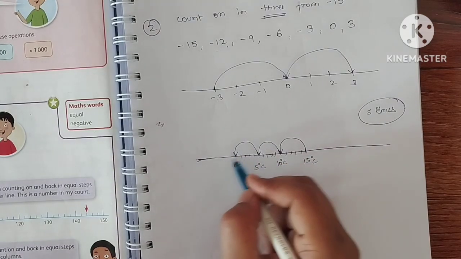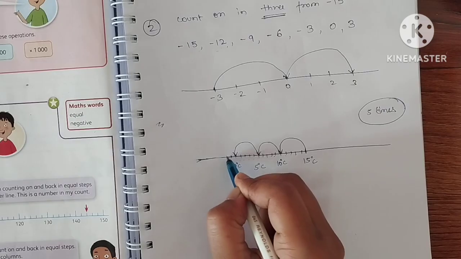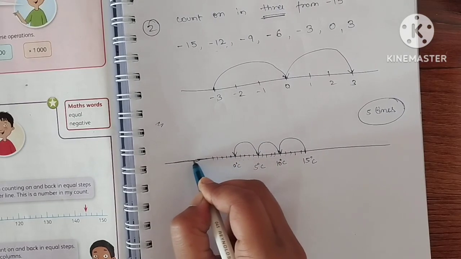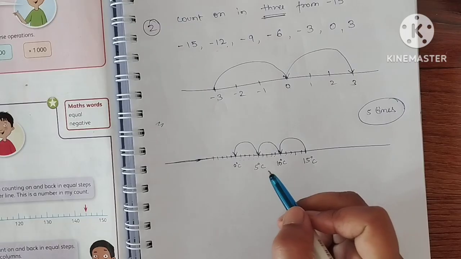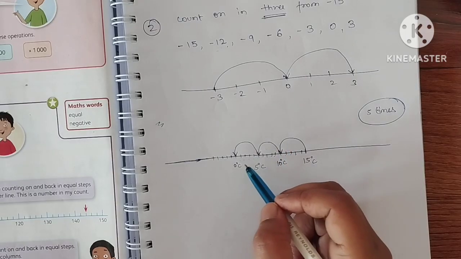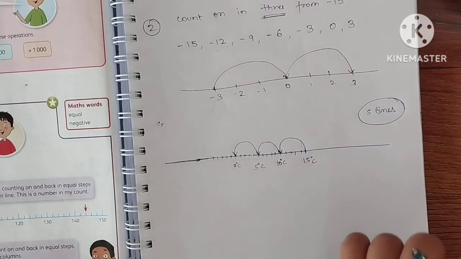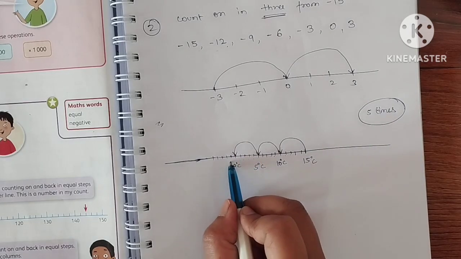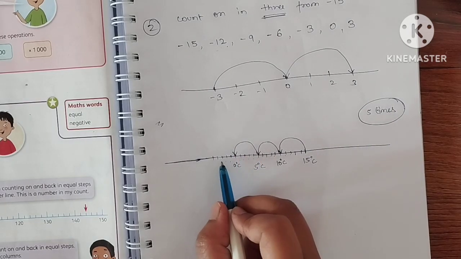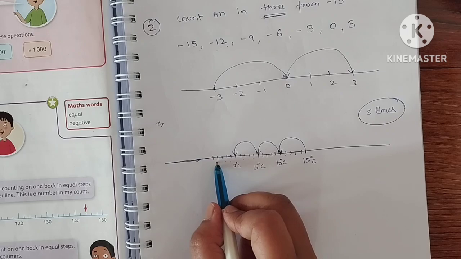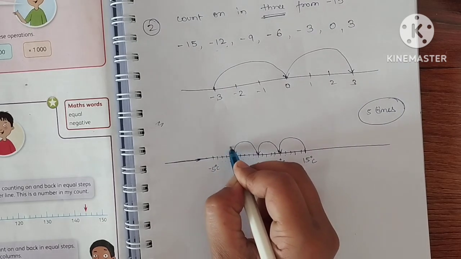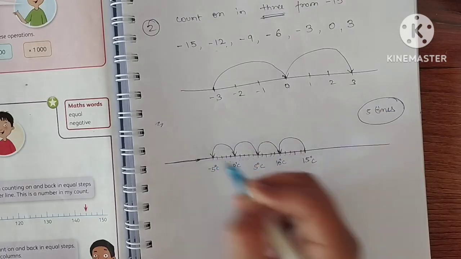Okay. Now for the fourth time again, 1, 2, 3, 4, 5. Now think which number will come after 0 degrees Celsius, if we go towards the left side of our number line. Yes. -1, -2, -3, -4, -5. So Banco will reach -5 degrees Celsius.